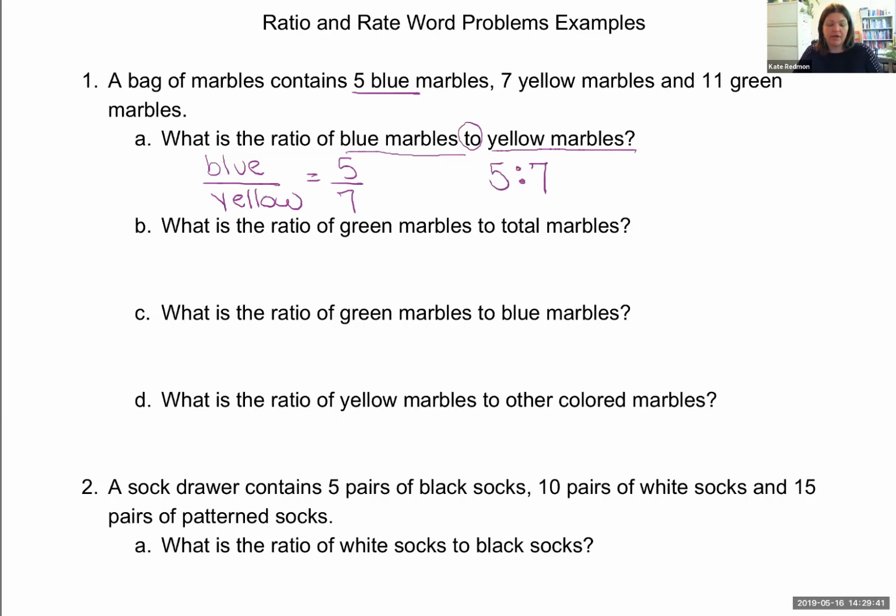So then let's look at B. B says, what is the ratio of green marbles to total marbles? So 2 ways I could write this. How could I write this? 11 over 12. I have an unknown number for the bottom. That's the problem. They want green marbles to total marbles, and nowhere in my problem does it tell me what total marbles are. So that means I'm going to have to use what I know to figure out what I don't know. How could I figure out the total marbles?